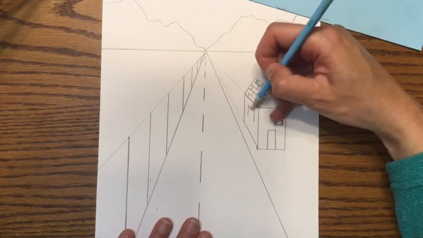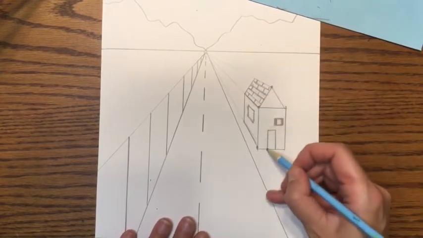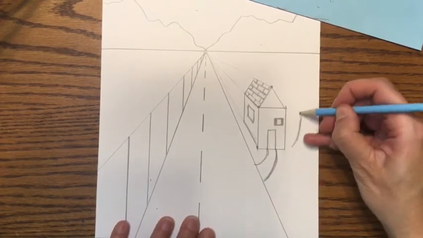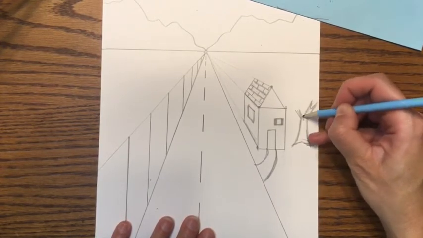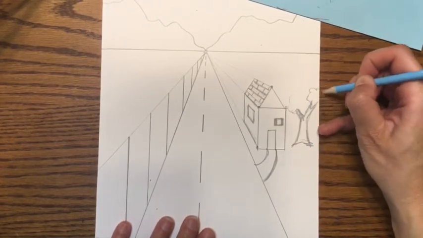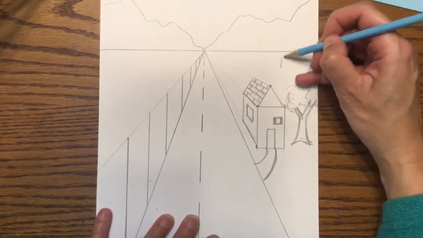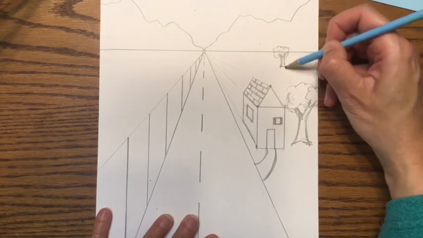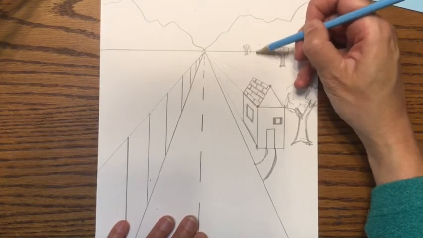After the window, I'm going to add in some trees, and I'm going to follow the rules of creating space. Anything that I draw that's close to the house or close to the bottom of my paper is going to be big, and then anything that is farther away is going to get smaller and smaller. So the first tree that I'm drawing is big, the next tree is going to be smaller, and it's going to continue on with smaller trees farther back because that's going to also help with creating space.